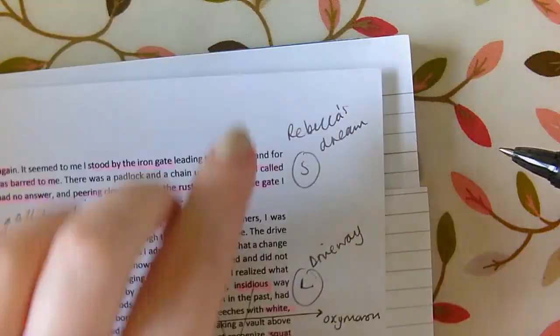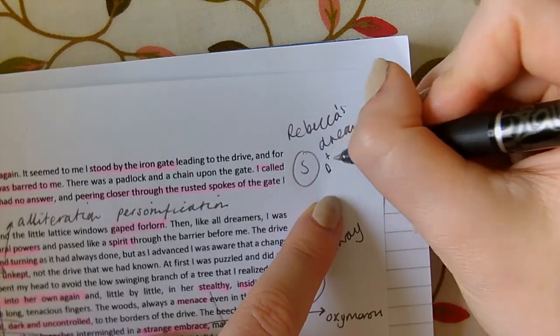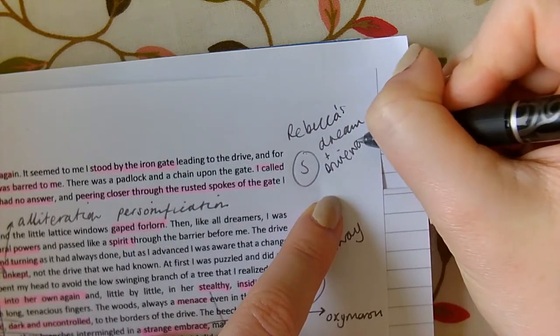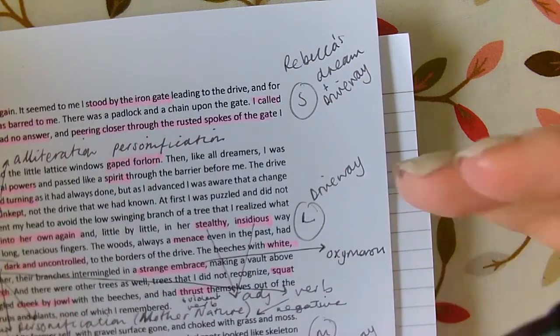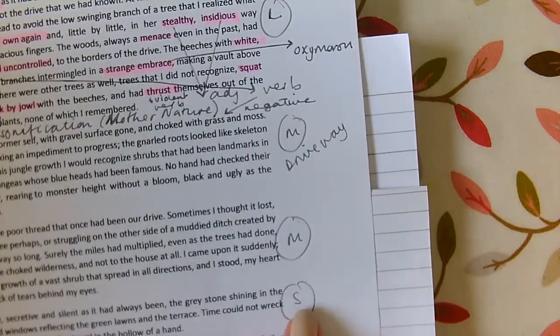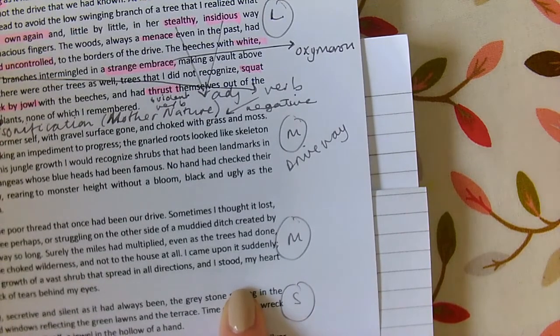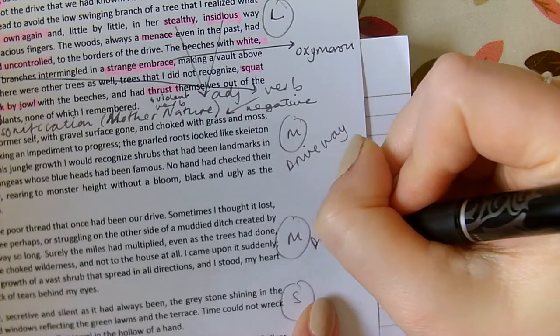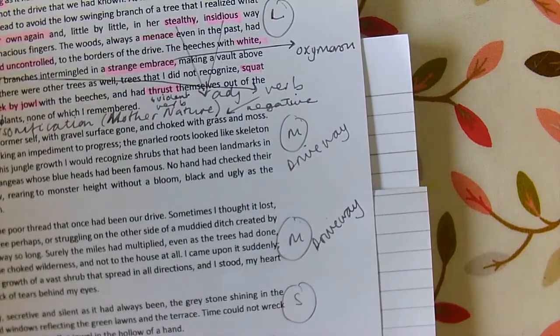And to be fair, this first little bit up here is slightly about the driveway, Rebecca's dream and the driveway, because although she's not on the driveway, it's the gatehouse dropping her off, locking her out from the driveway. The next one, "on and on, now east, now west, the poor thread that had once been our drive." Look at that, we're still talking about the driveway. Who would have thought you could have such an interesting piece of writing, 4 paragraphs on a driveway? I dare you to try and do one about your own driveway.